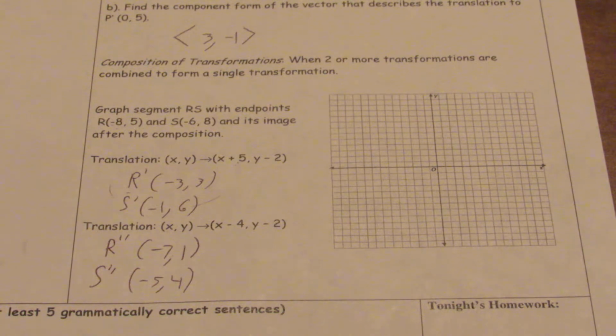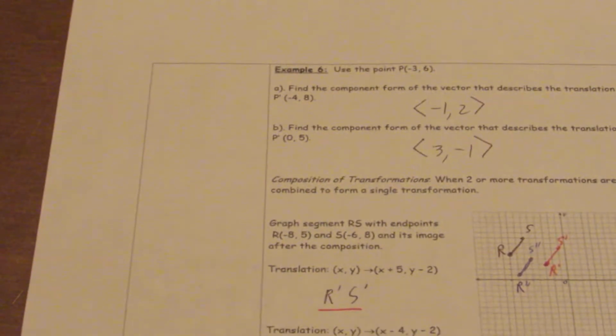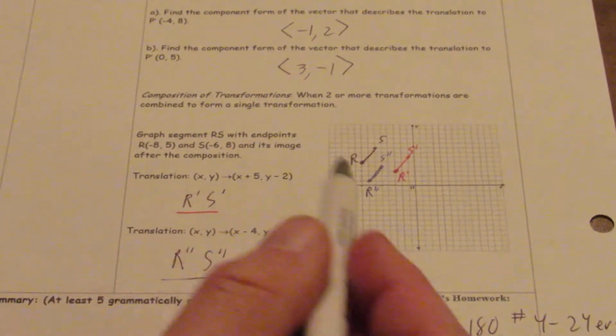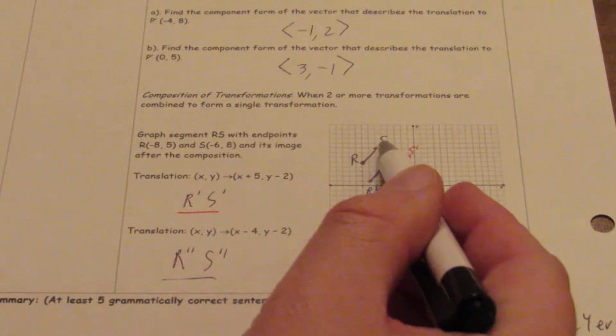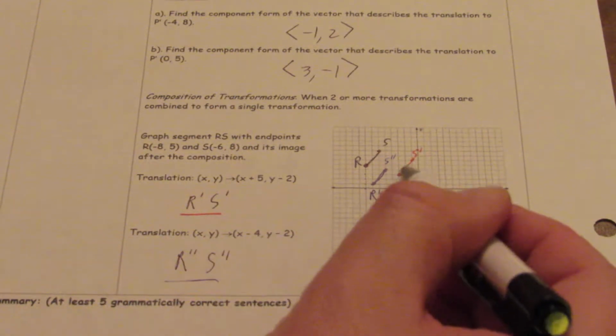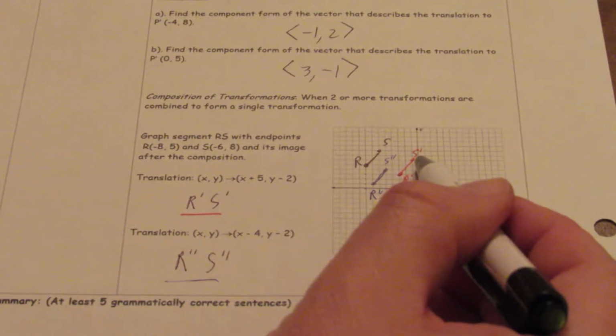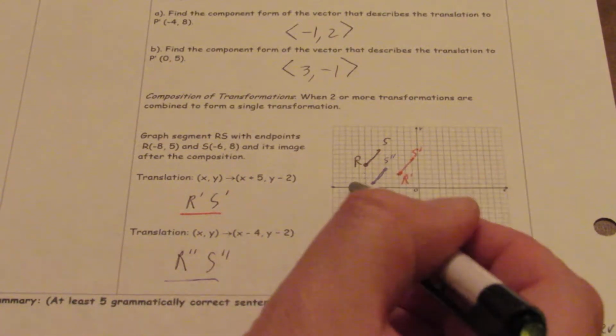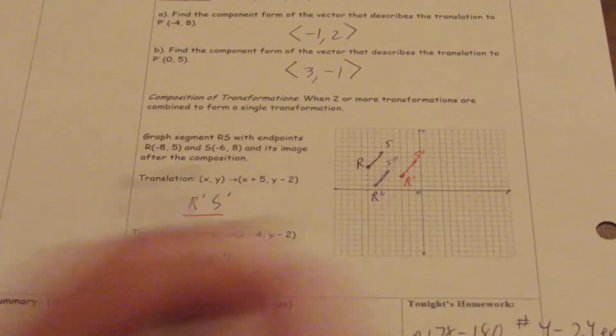Okay, and then I've drawn this out with colors here, so I think it'll be a little bit easier to see. Right, when we graph it, right? So our original is RS. R prime S prime, which we said is at -3, 3 and -1, 6, is this line here, and then the final translation is this one here, which is blue.